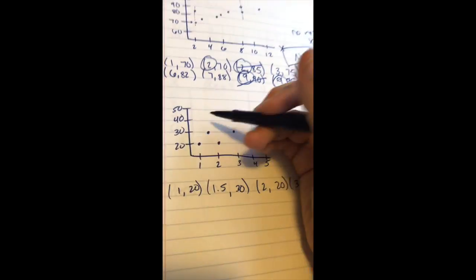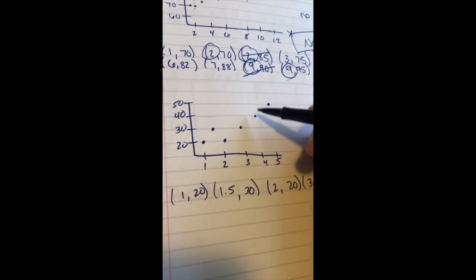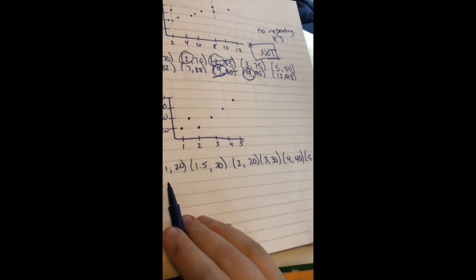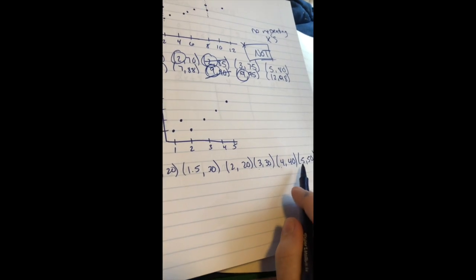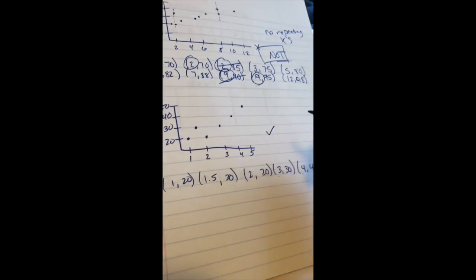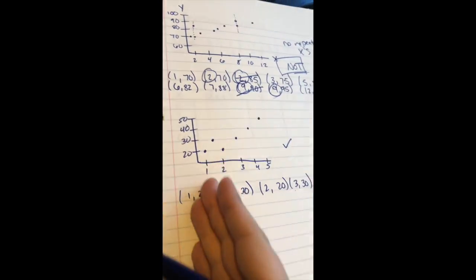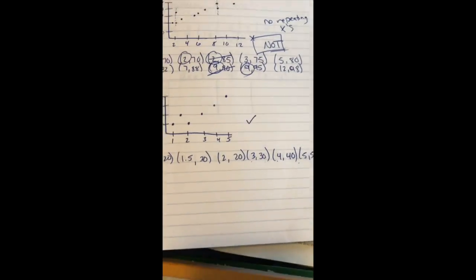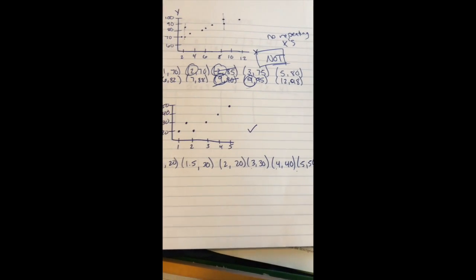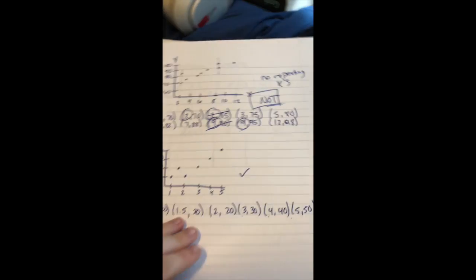Okay, so here we don't have anything that looks like it's crossing over each other, so we're going to look at our x values just to make sure. 1, 1.5, 2, 3, 4, and 5, and this is a function. There are no repeating x's, there are no things that are going all the way straight down. So that is an example of how that works in a graph situation.